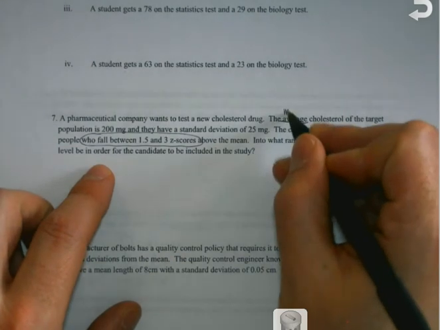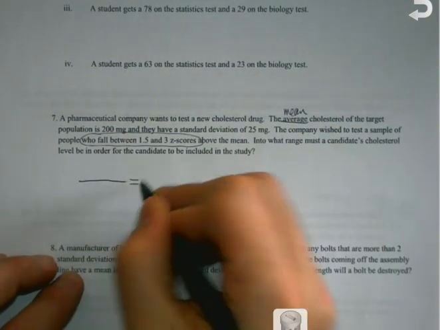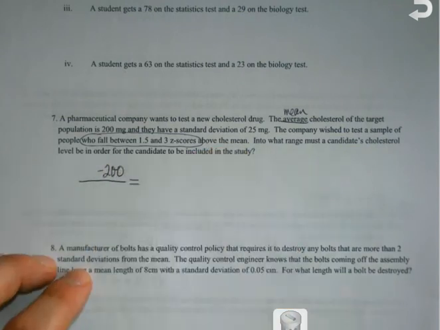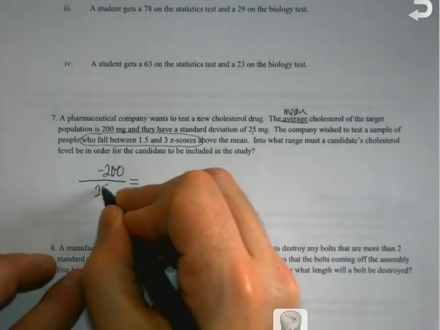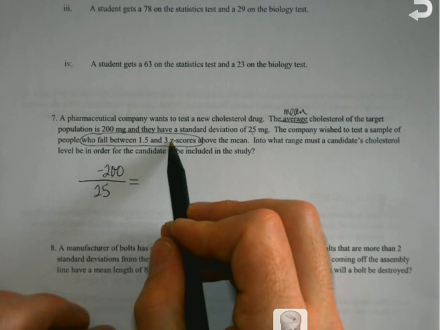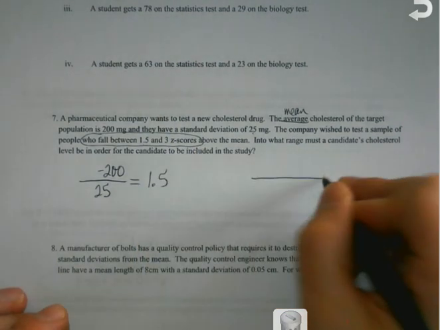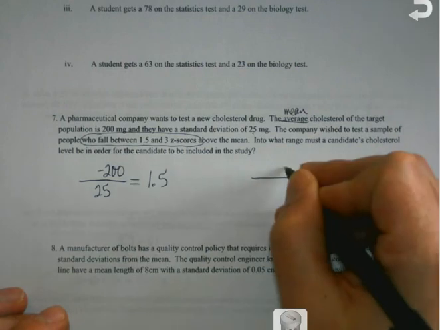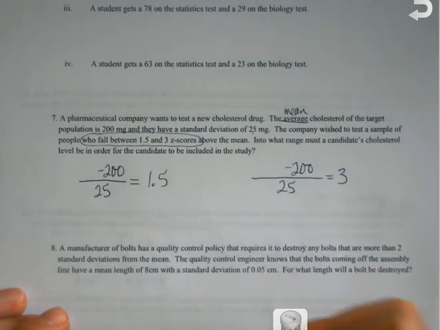So I look and I say, okay, average, mean, cholesterol is 200. Okay, so let's see here. The mean is 200. Okay. Standard deviation is 25. Okay. The company wished to test a sample. Well, how do I do between 1.5 and 3? You know, this is kind of crazy. I'm going to run it on two different equations. My mean's still going to be 200. My standard deviation's still going to be 25.